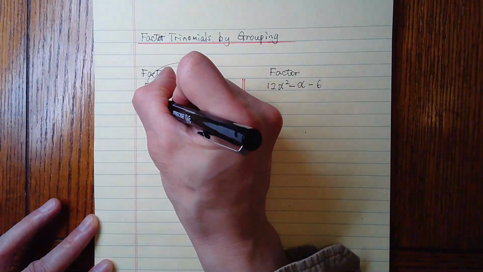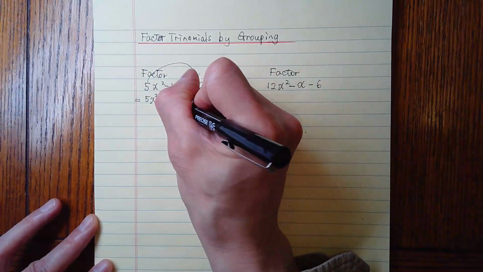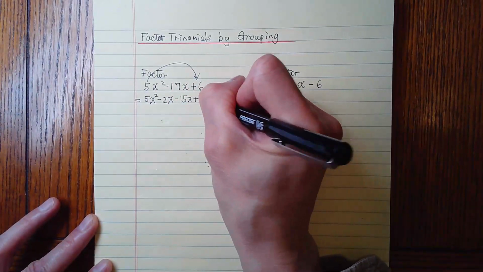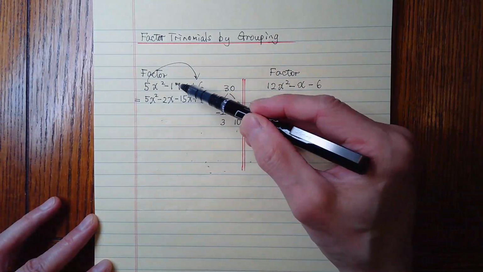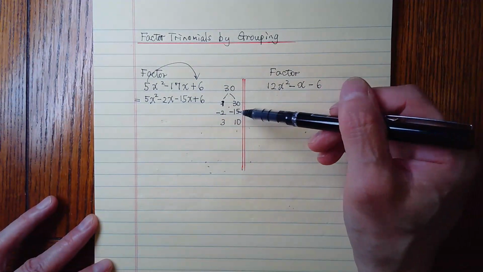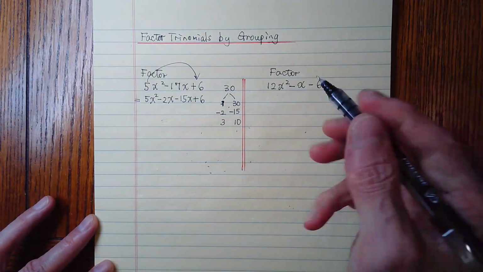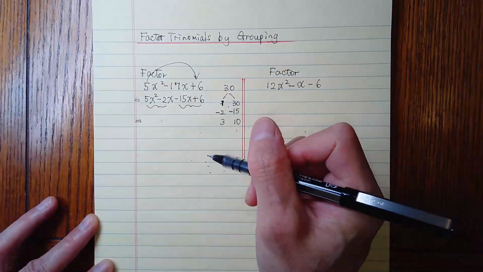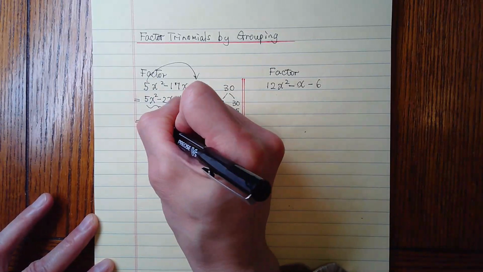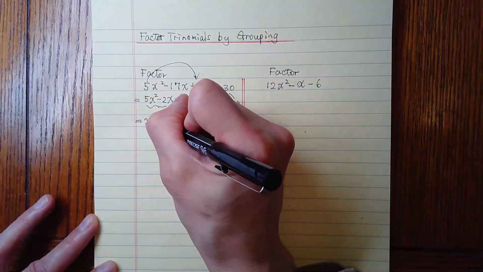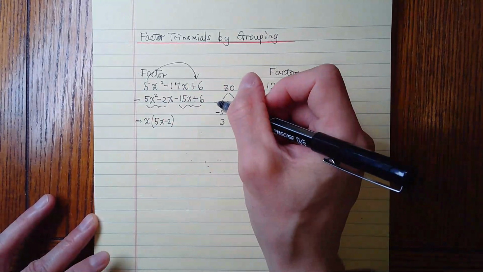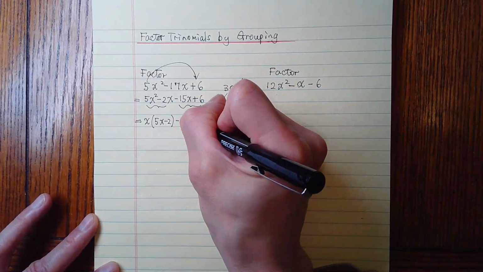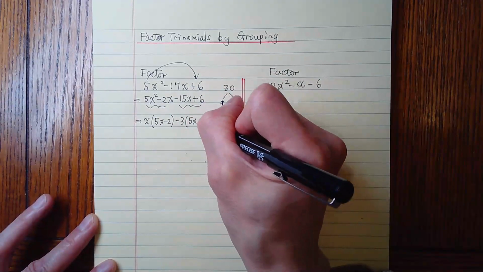So we have 5x squared minus 2x minus 15x plus 6. We replace negative 17x by negative 2x and minus 15x. And we're going to break down into two groups. From the first group, we pull out the common factor x. We have 5x minus 2. In the second group, we're going to pull out the common factor minus 3. And we have 5x minus 2.